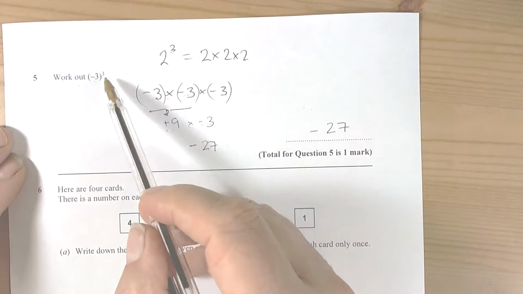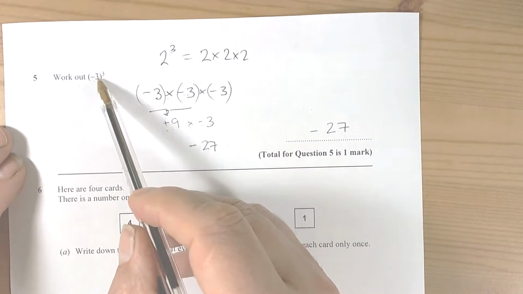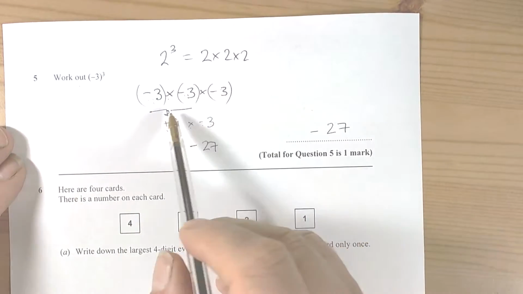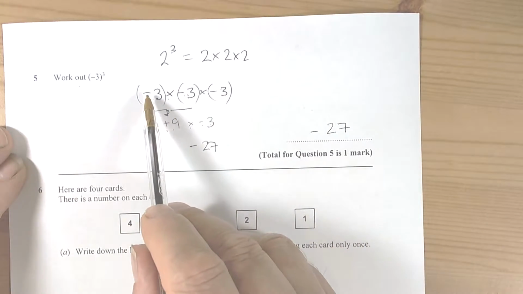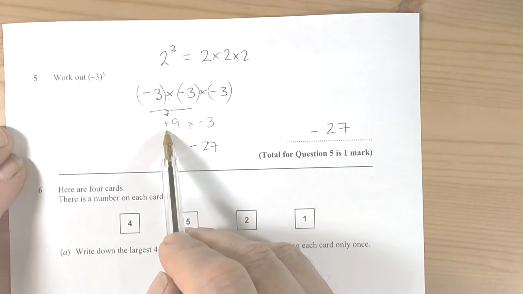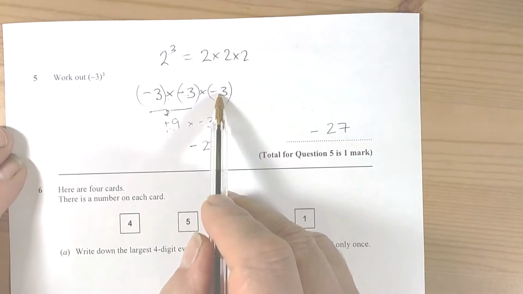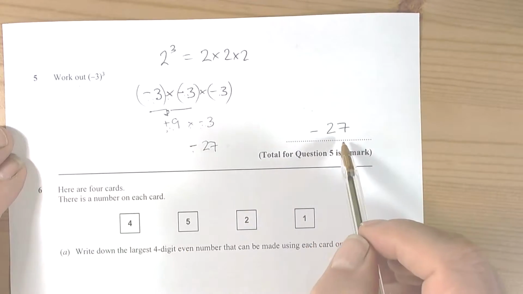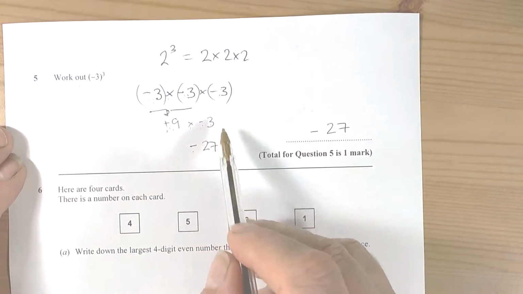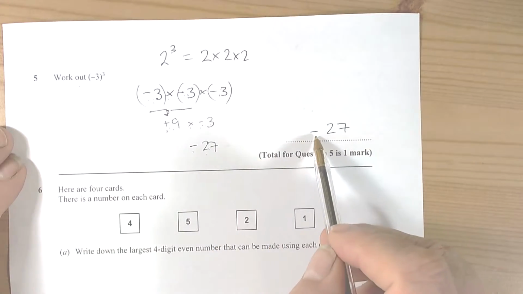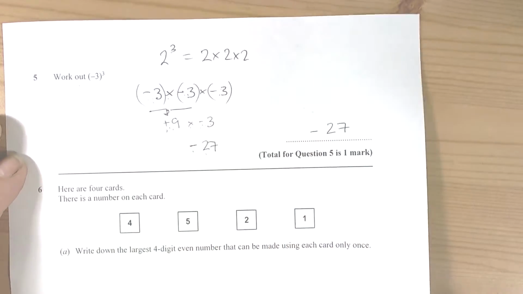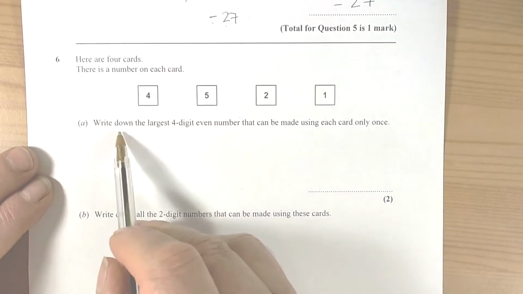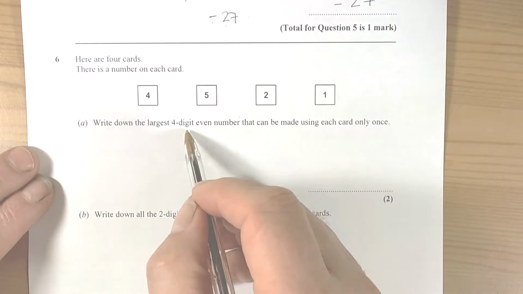So again, just got to be careful that the power 3 means that we are cubing, times by itself and by itself again. And just got to be careful of our negative rules. So a negative times a negative gives us a positive, but then we've got to times by a negative again. So a positive times a negative gives us a negative answer. And we've got so many lots of negatives, must create more negatives. So -27. Right, question 6 says we're going to have to write down the largest 4-digit even number.